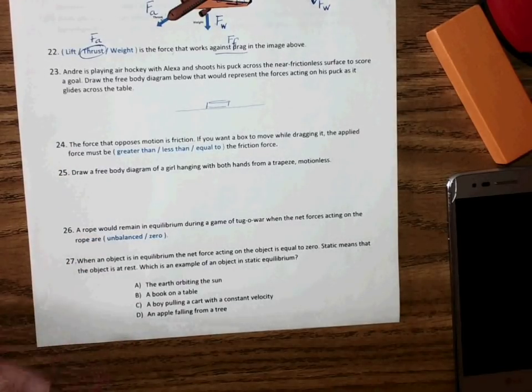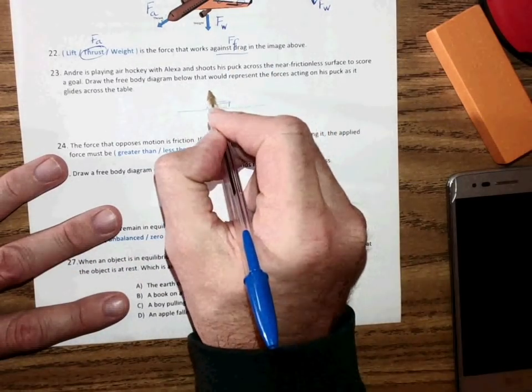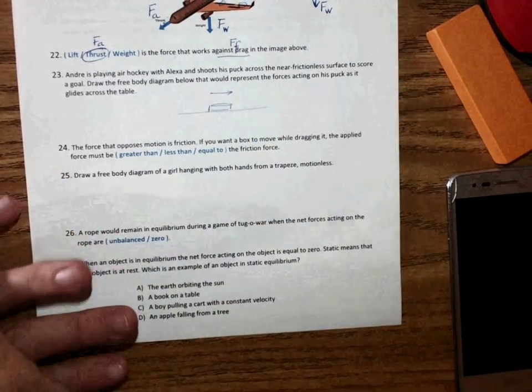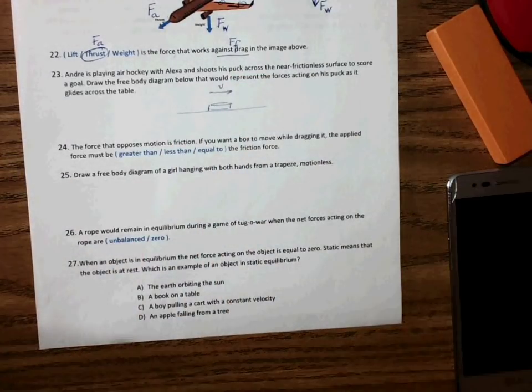Nothing's on it. It's going forward. It has a velocity going forward, probably pretty fast on a hockey table. And so it's near frictionless. There's no applied force working on it.